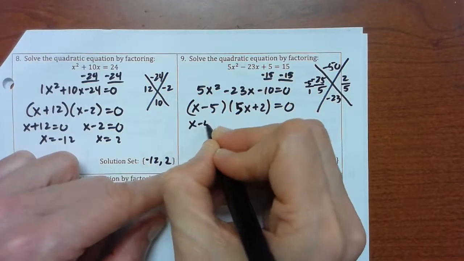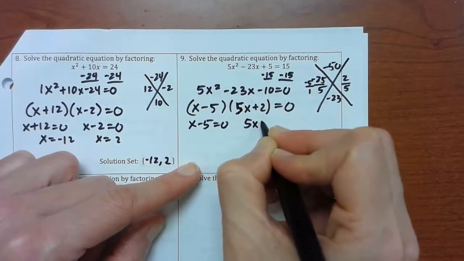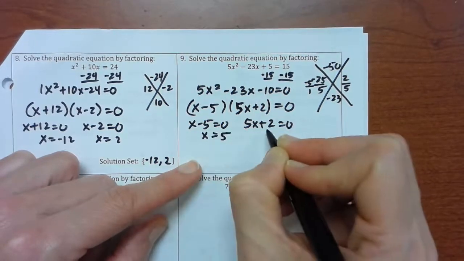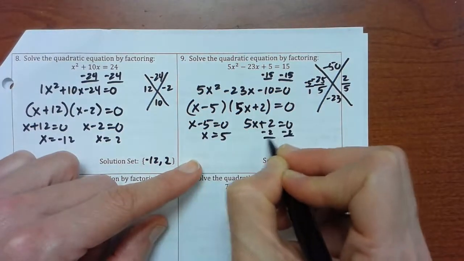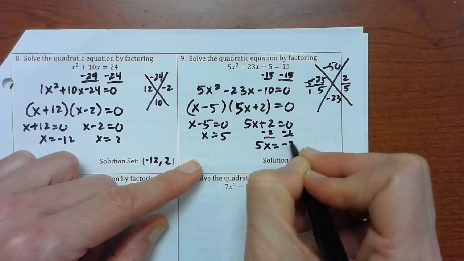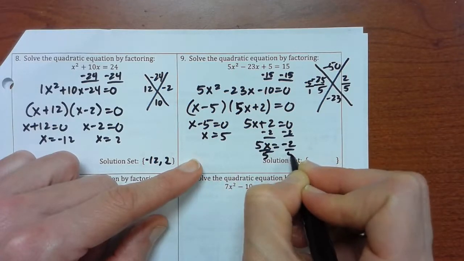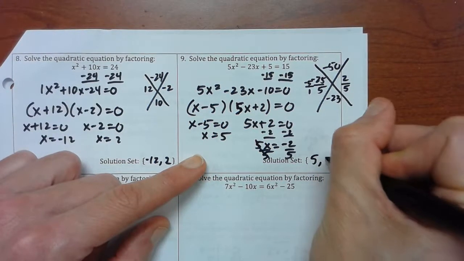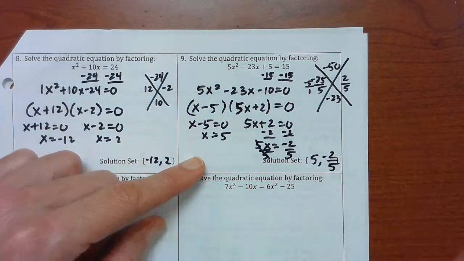Mini equations. Add 5 to both sides. X is 5. Subtract 2. 5x equals negative 2. Divide by 5. My solutions are 5 and negative 2/5.